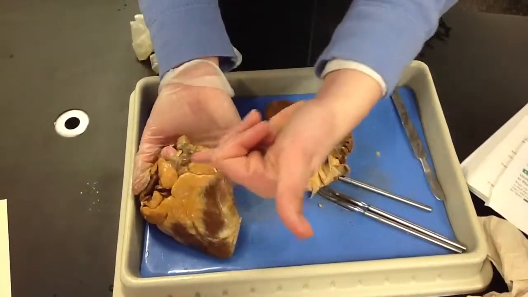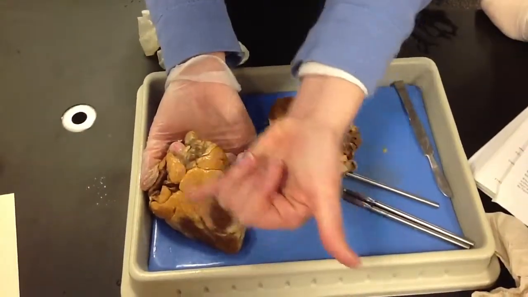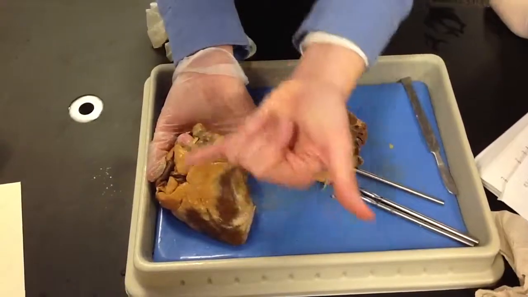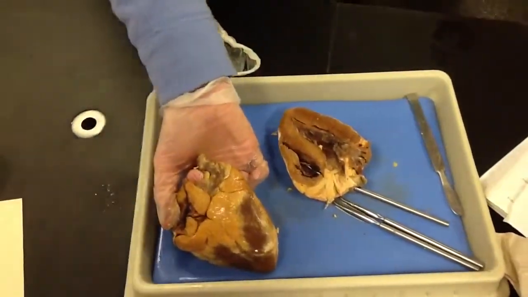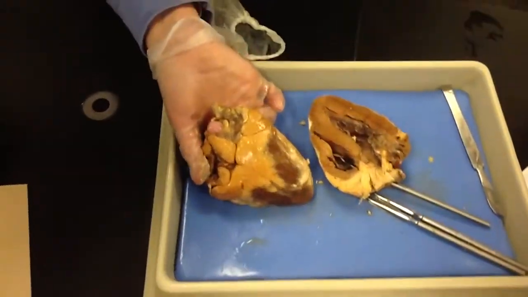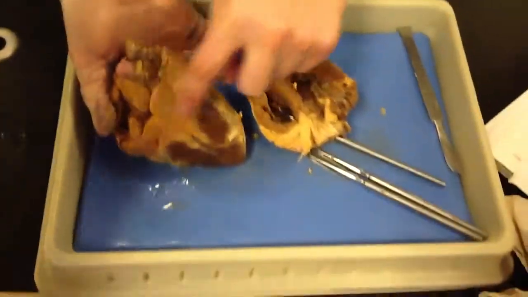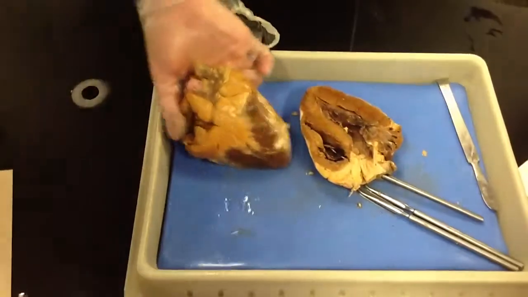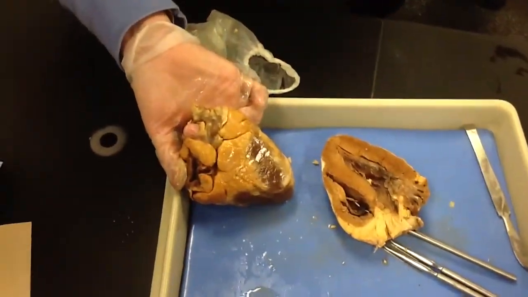So let's talk then. What is this? That's the posterior what? Posterior interventricular. You look here, posterior interventricular artery. So that's this big one going down. Now the other one I had you guys know was your right coronary artery.